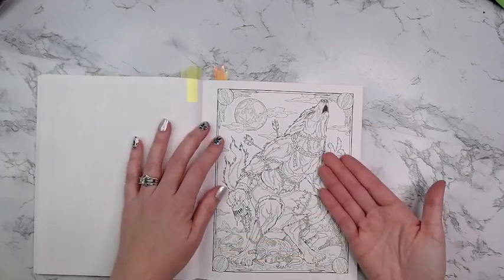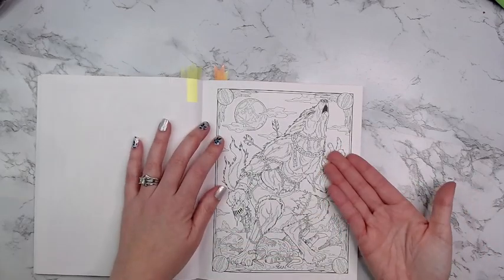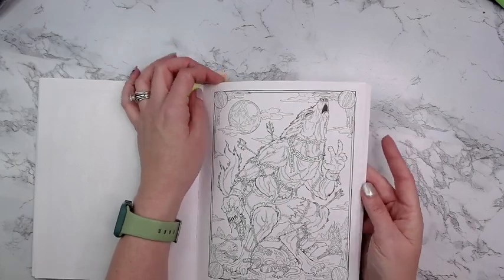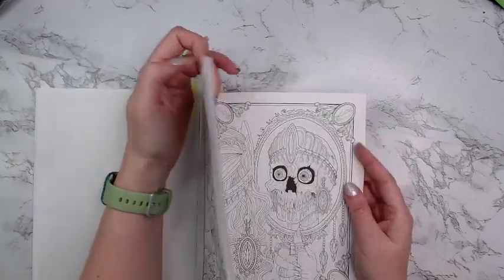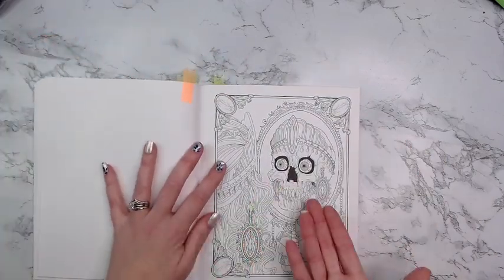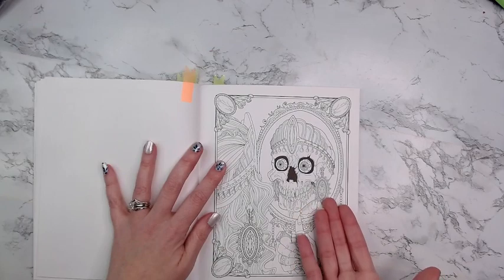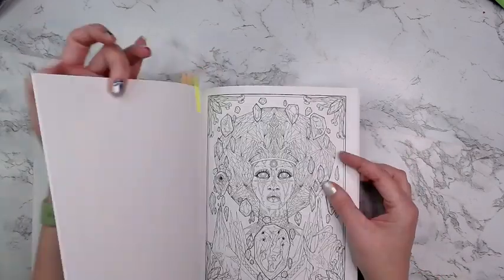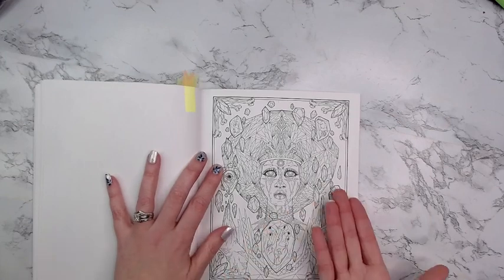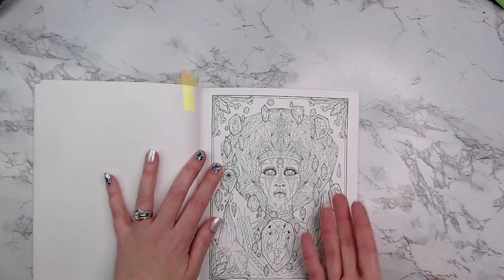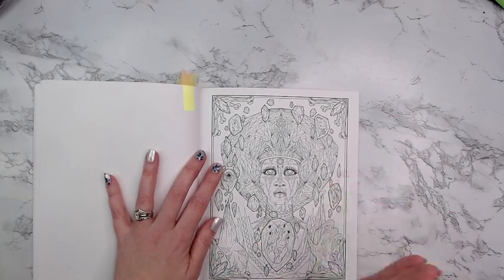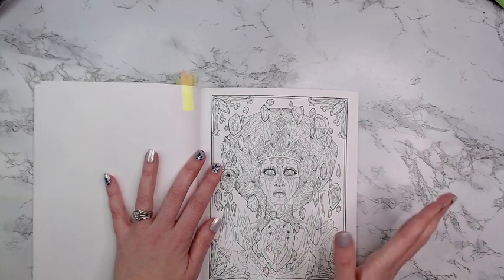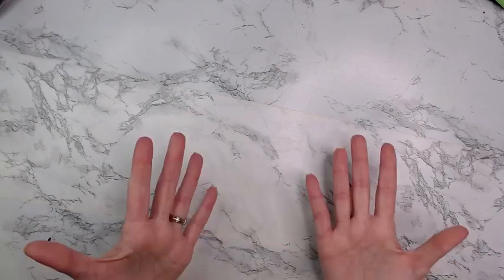We have a wolf. There are fairy tales with wolves in them, so there's your wolf. We have, again, mirror, mirror on the wall. And then, there you go. You can make these whatever you want. When I see her, I see that evil queen. So, there you go. All right.